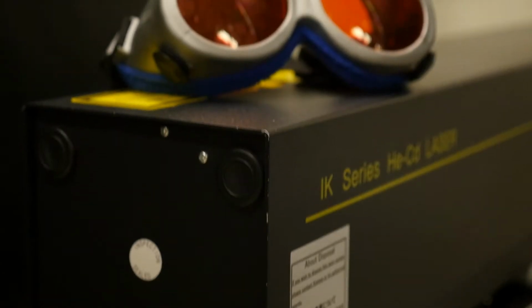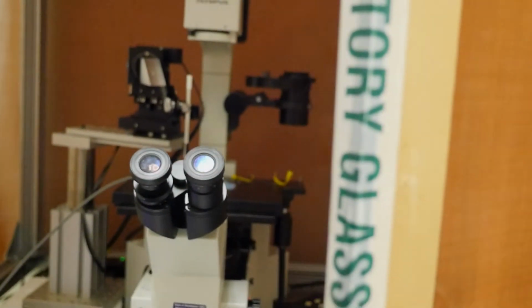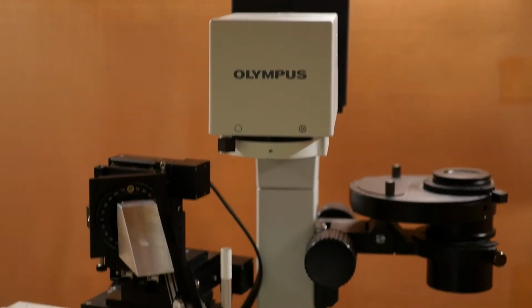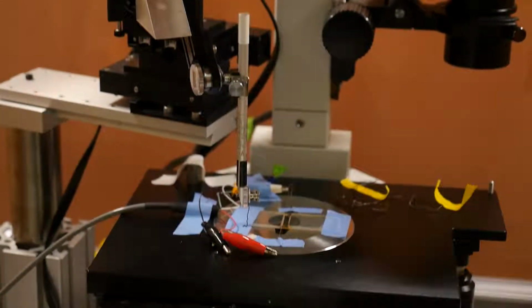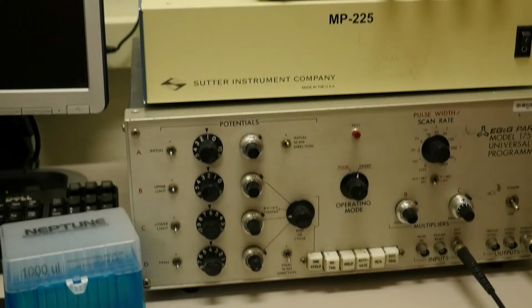This is the part of the lab where we do FEED imaging, which is used to spatially map microscale redox landscapes using electrochemistry. My major role in the project has been to develop a way to improve the sensitivity and spatial resolution of the technique using strictly electrochemical methods.